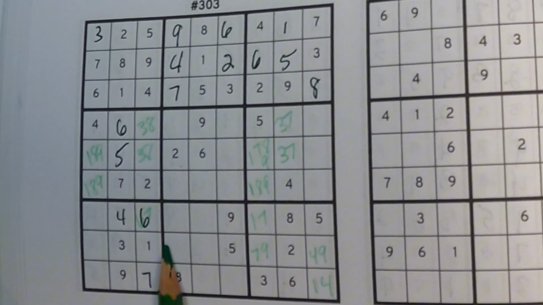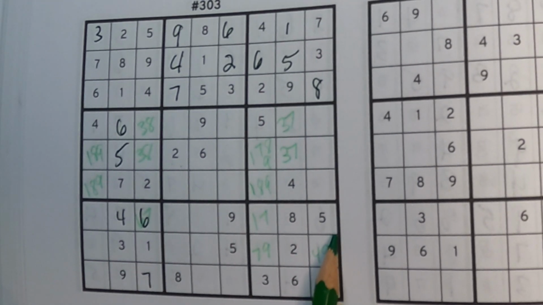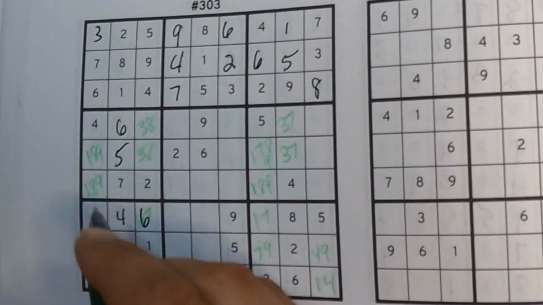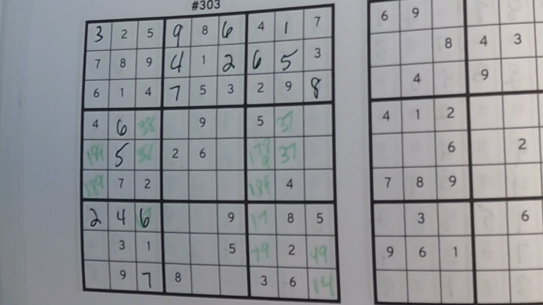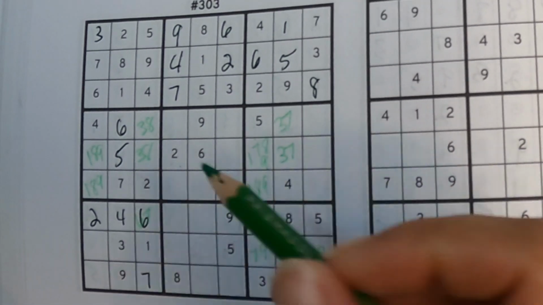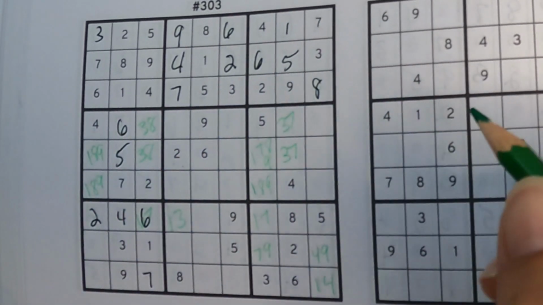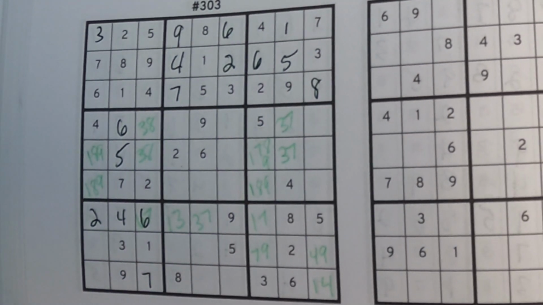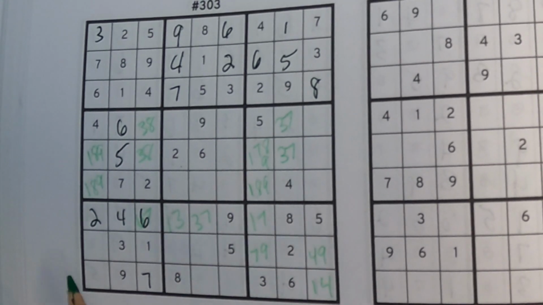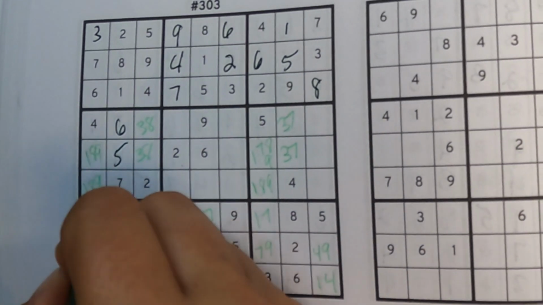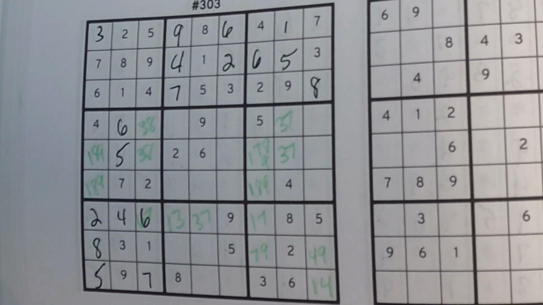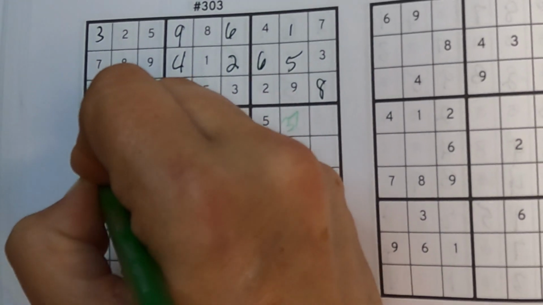If we look at this row, we're missing 1, 2, 3, and 7. We've got 1, 3, and 7 here, so this is our 2. 7 here, so 1, 3. 1 here, so 3, 7. For this box now, we're missing 5 and 8. We've got a 5 here, so 8, 5. And with that 8, we can get rid of this 8 and this 8.